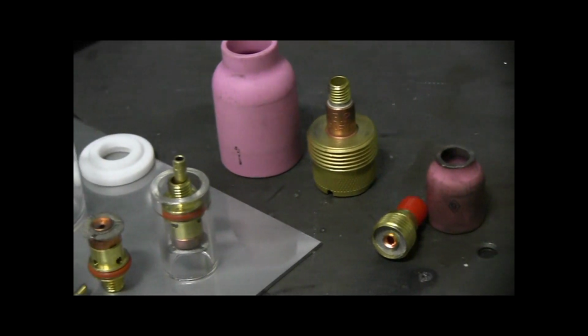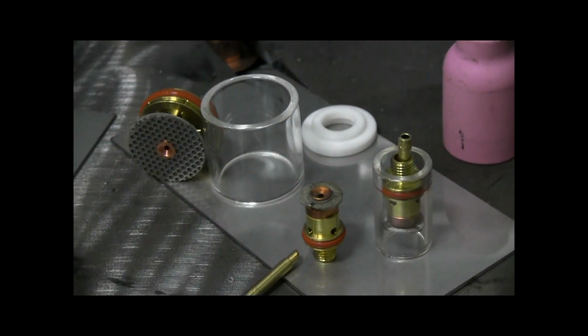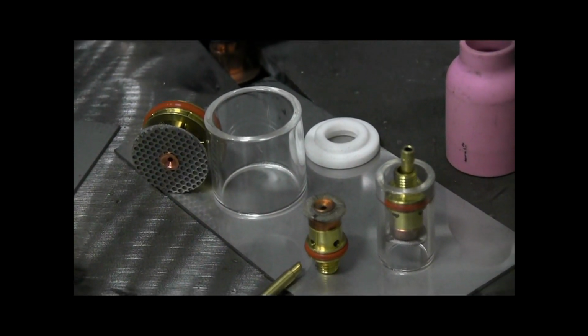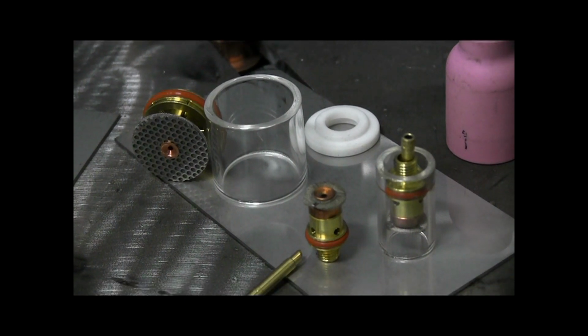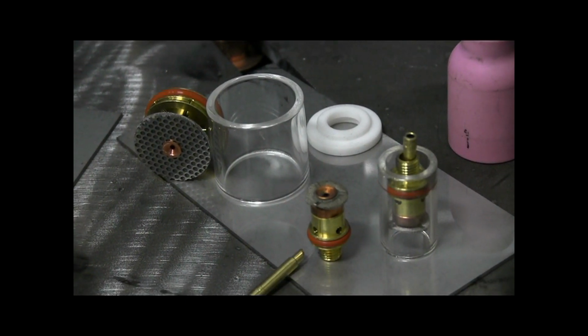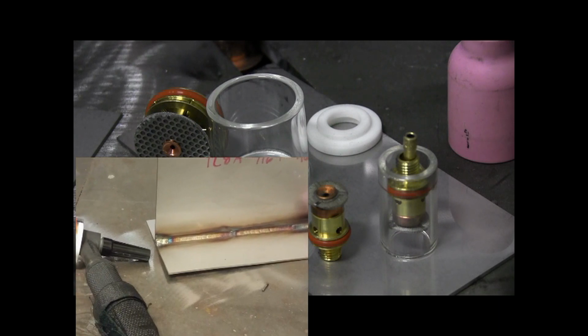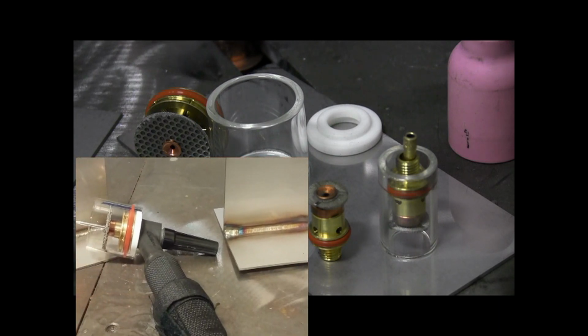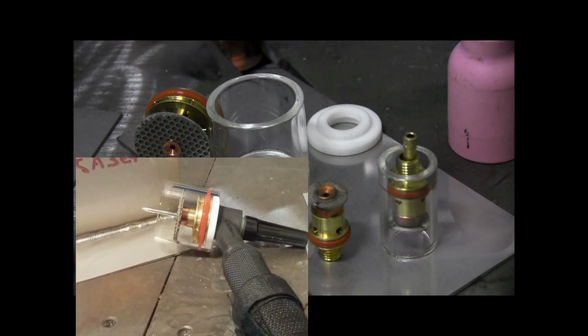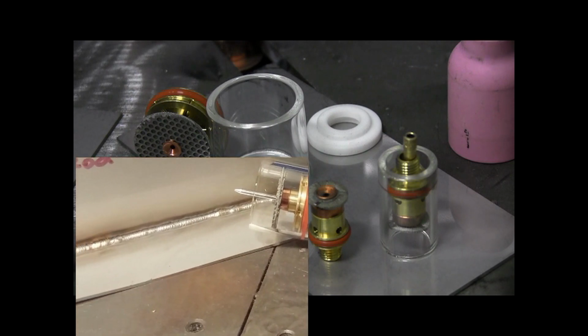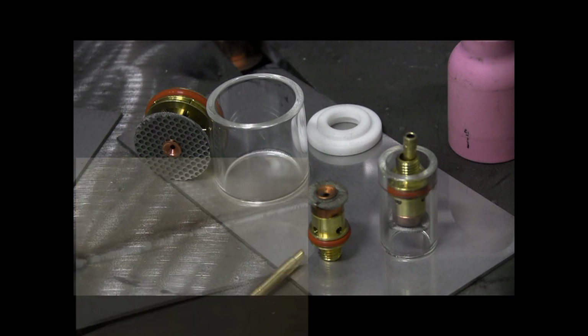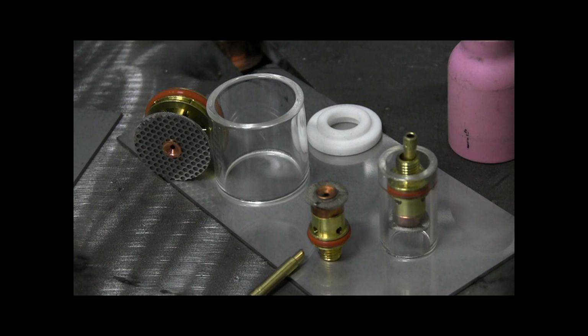And then lastly, we have this fancy gas lens or gas saver that's made by CK. I really like it a lot because it provides excellent gas shielding, and allows you to stick your tungsten out, in some cases on this big cup, maybe up to 1 inch or over away from the outlet of the nozzle. And also they're clear, so it helps you see the arc in some situations. So those are a look at several different types of gas cups.